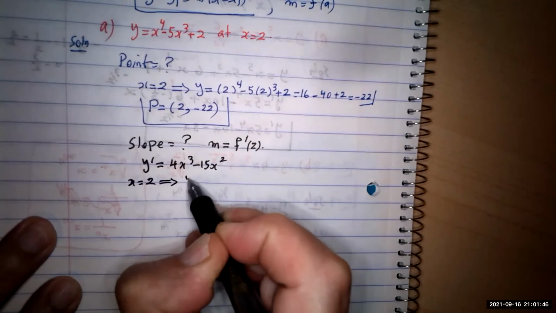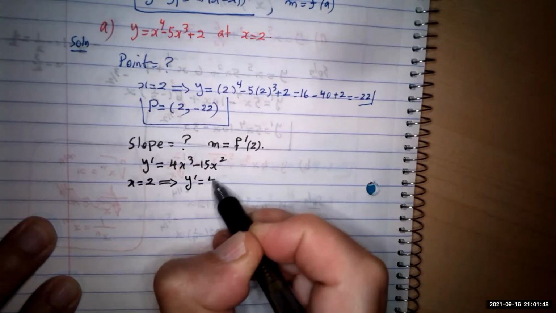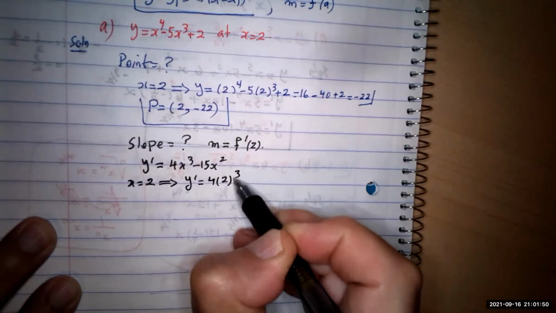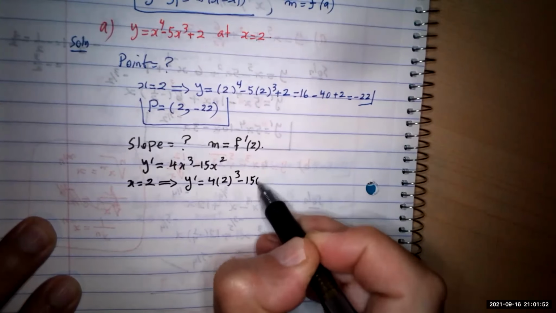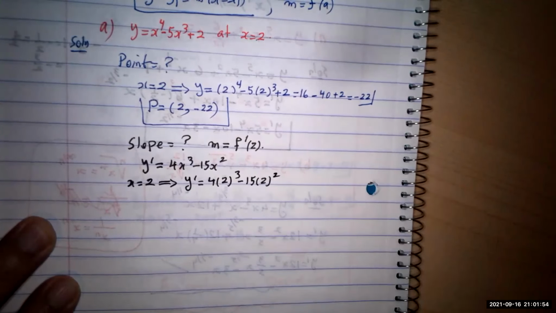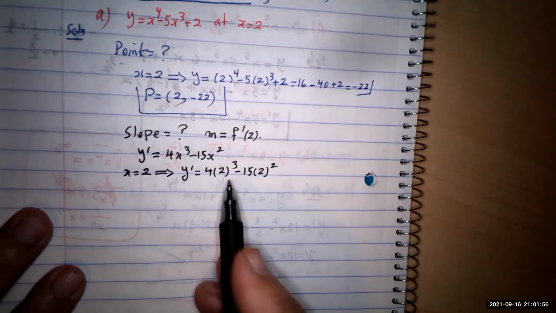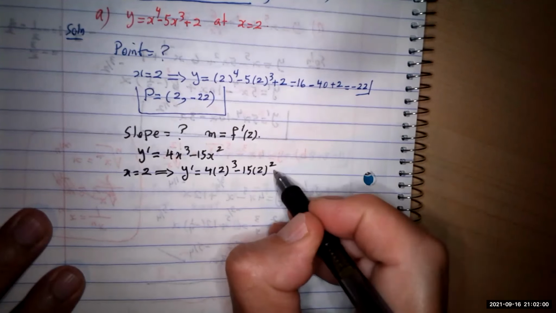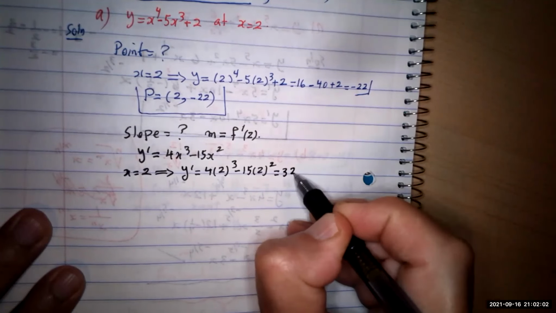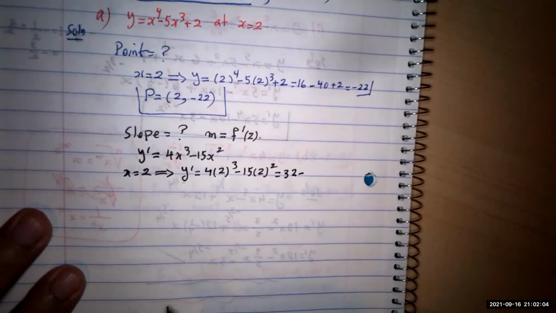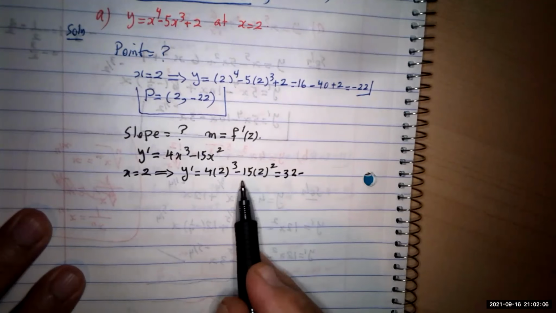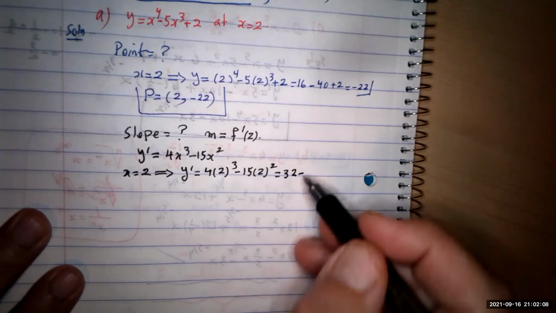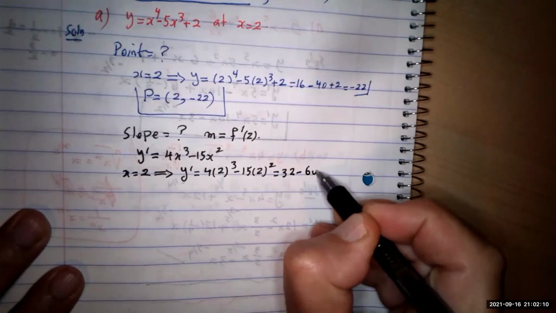So replace x by 2. Find the y prime. It's going to be 4 times 2 cubed minus 15 times 2 squared. Carefully apply the algebra. 2 cubed would be 8. 8 times 4 would be 32. Minus 2 squared would be 4. 4 times 15 would be 60. Yes, that's it, 60.